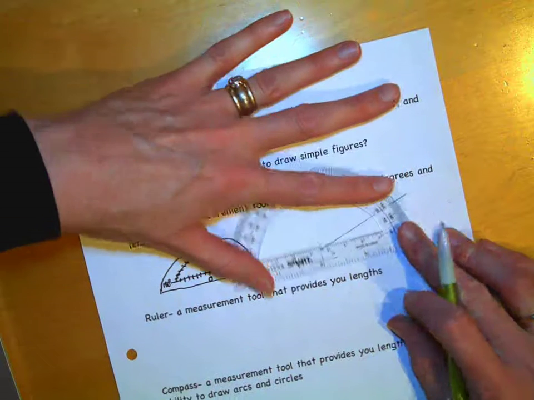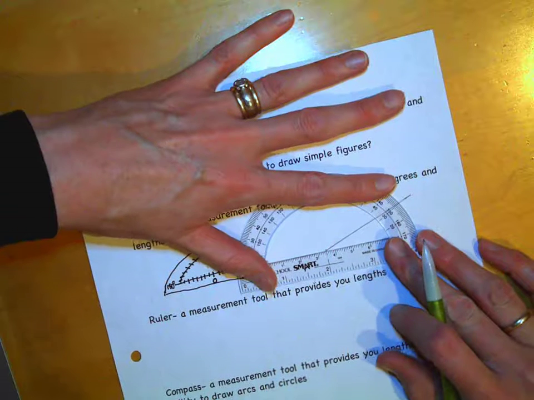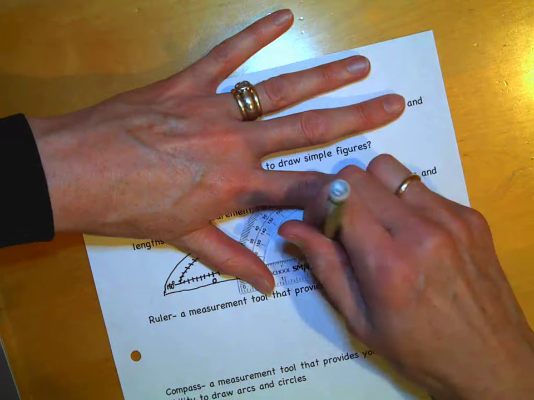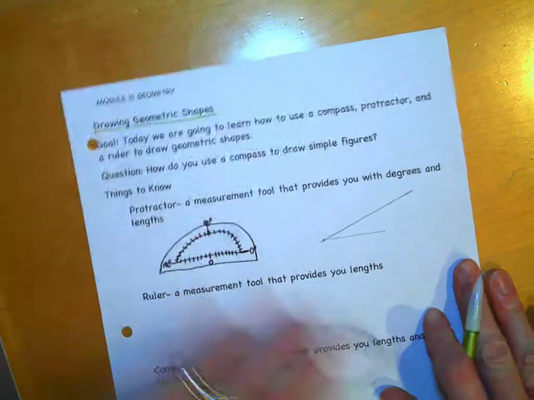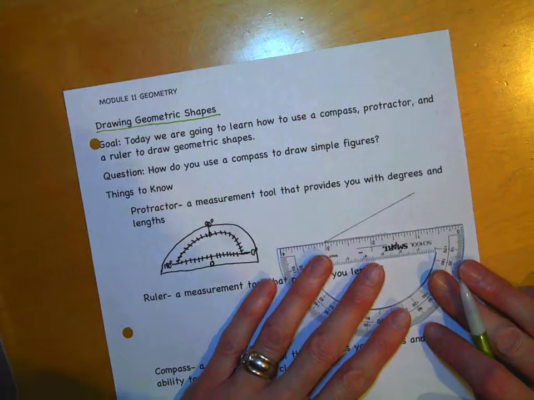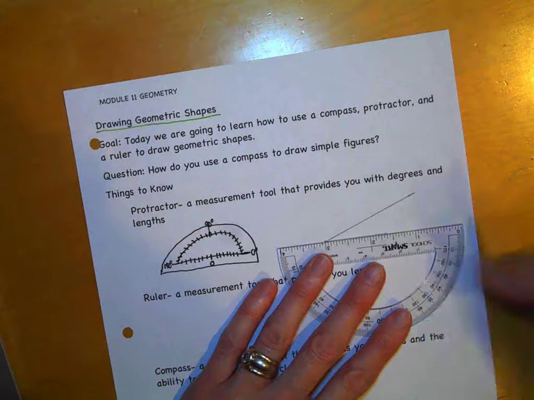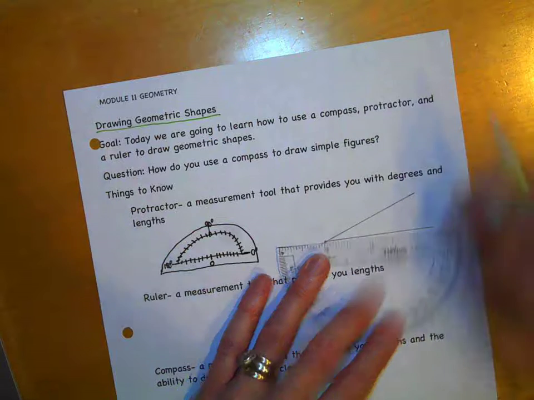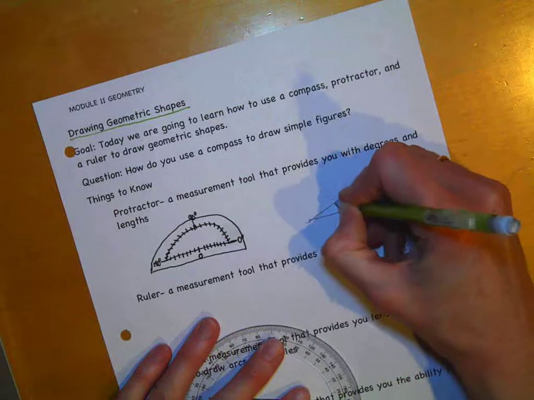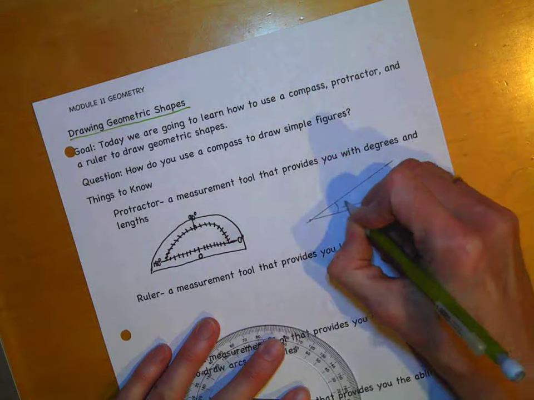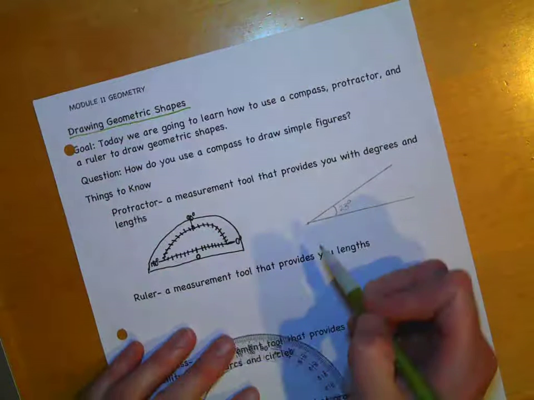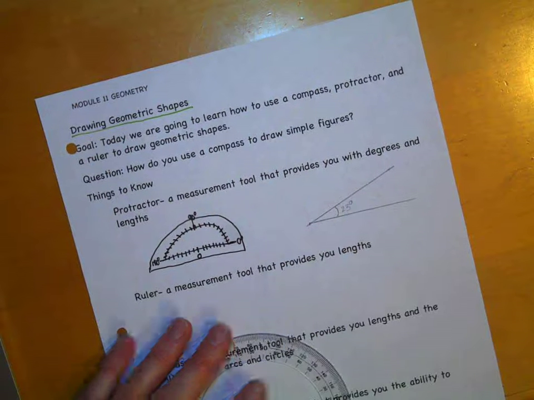Then I make a straight angle mark from right here, draw a line, and continue drawing it out so that it is a straight line. What you have just drawn using a protractor is an angle that measures 23 degrees. That's how you use a protractor to draw angles.